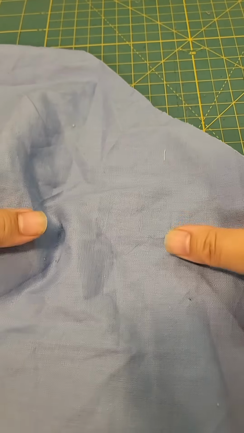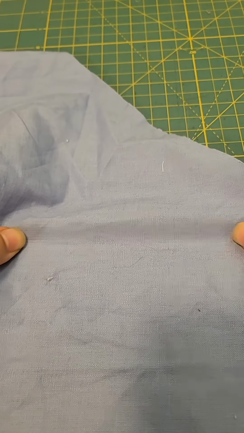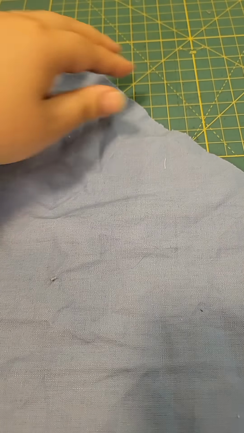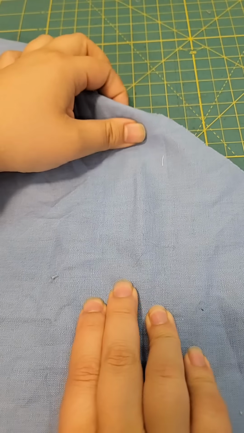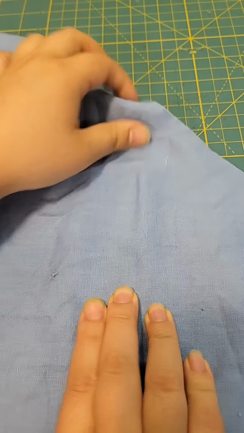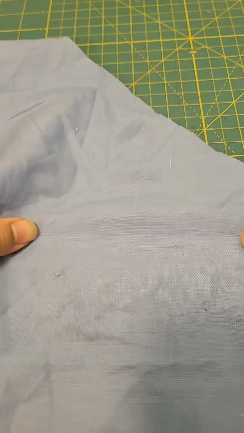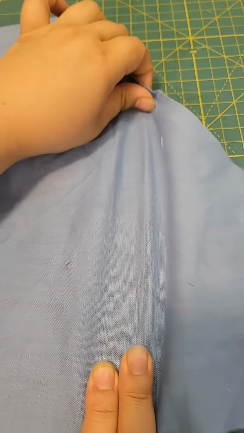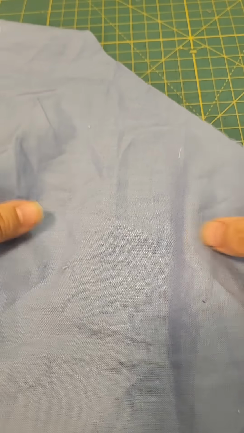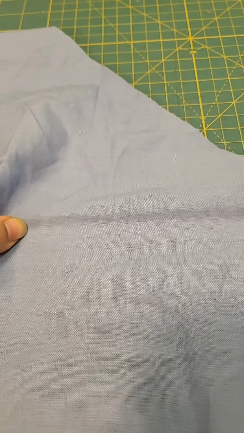So the way this shakes out in real life is when I pull side to side on my fabric, it doesn't really go anywhere. When I pull up and down on my fabric, it doesn't really go anywhere. Now you can see this way goes a little bit more than this way does. So I know on this fabric, these threads going side to side, those are my straight of grain threads, and these threads going up and down, those are my cross grain threads, because my cross grain threads stretch a little bit more than my straight of grain threads do.